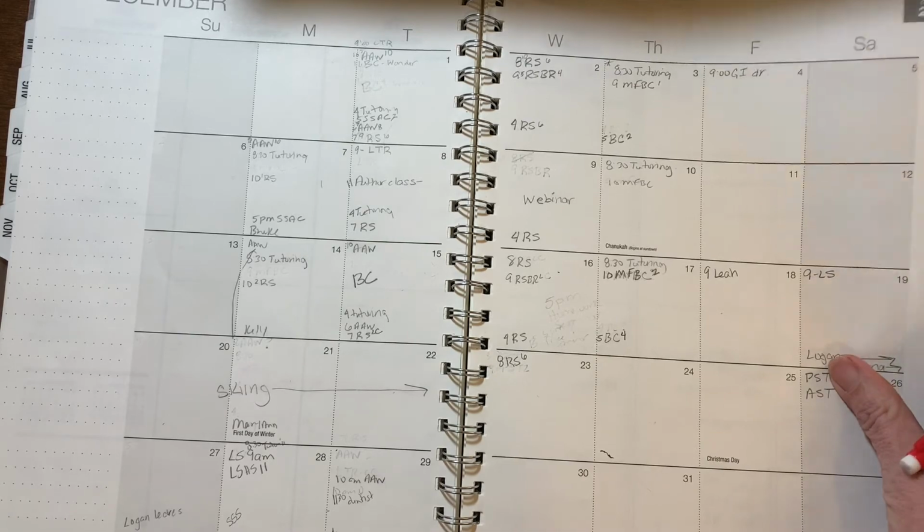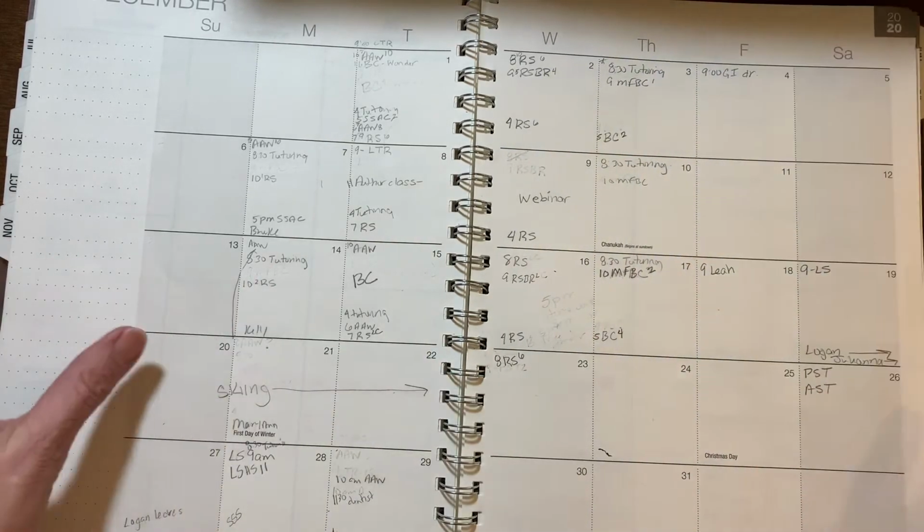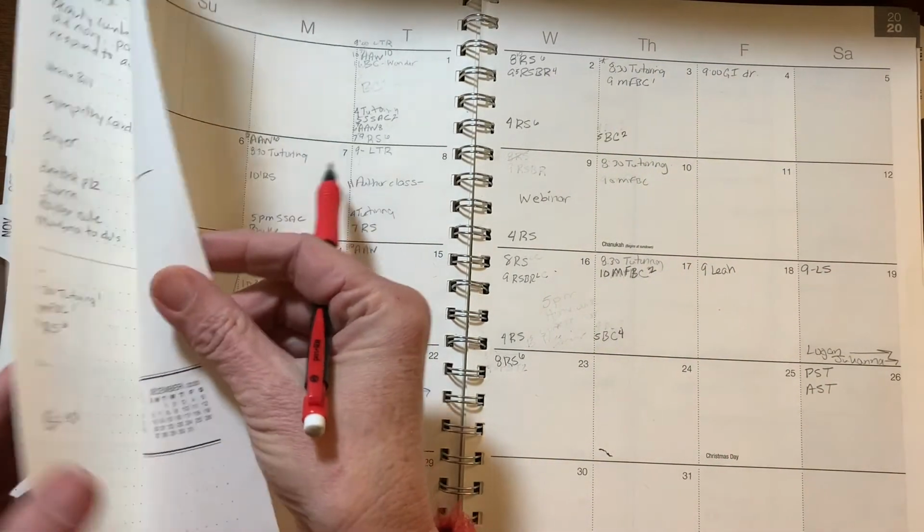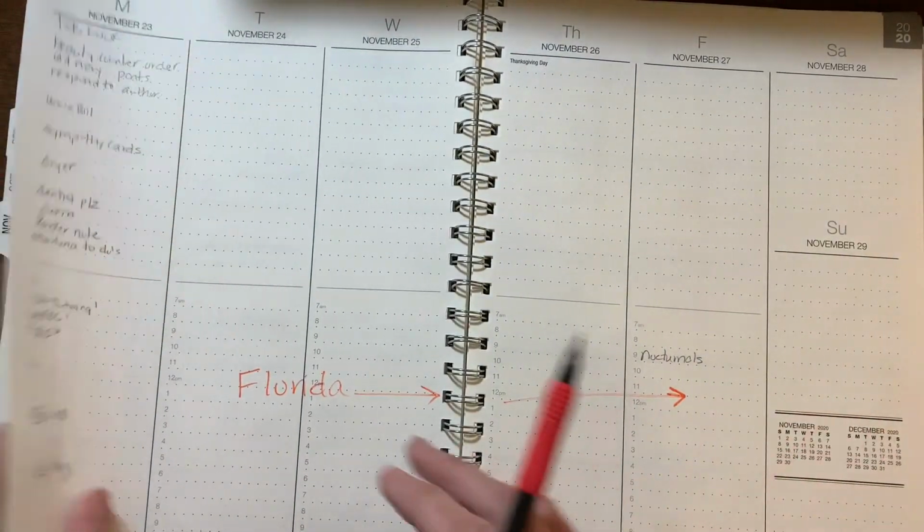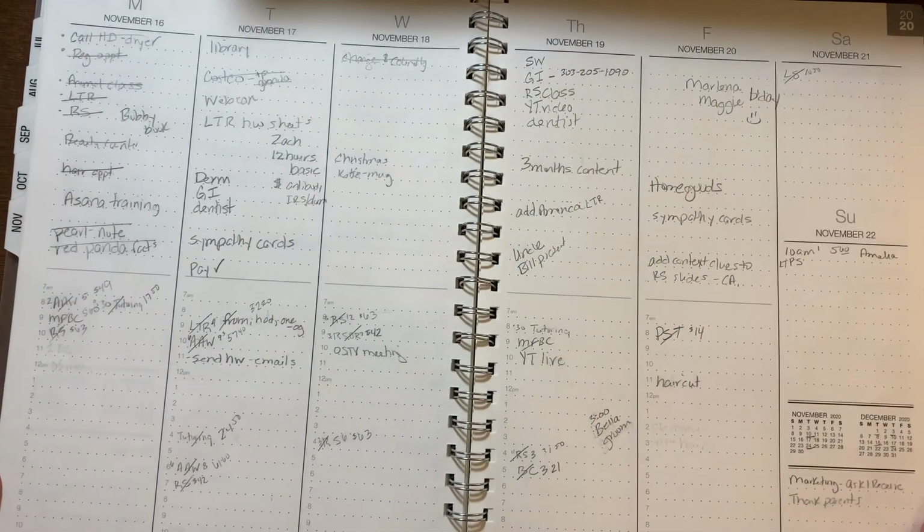So how do I go about keeping track of my pay? So actually I need to go back here because I haven't gotten paid for December just yet. So I wanted to go back and show you.